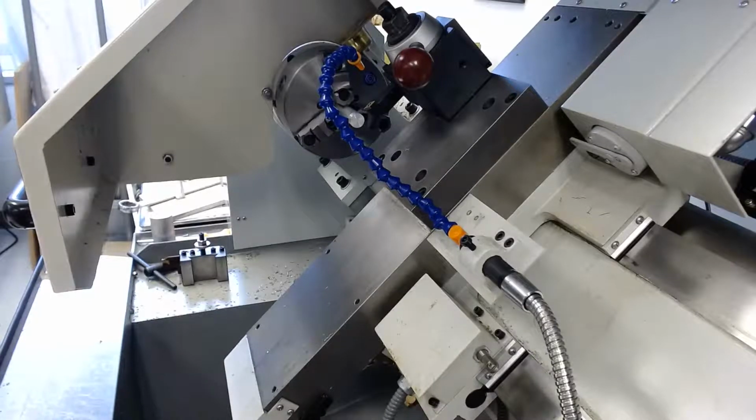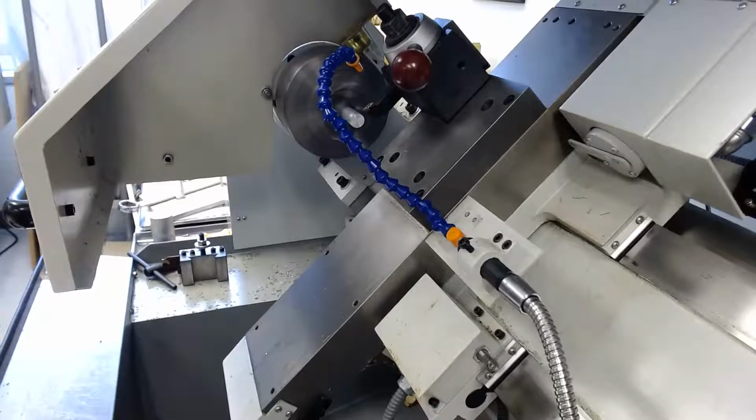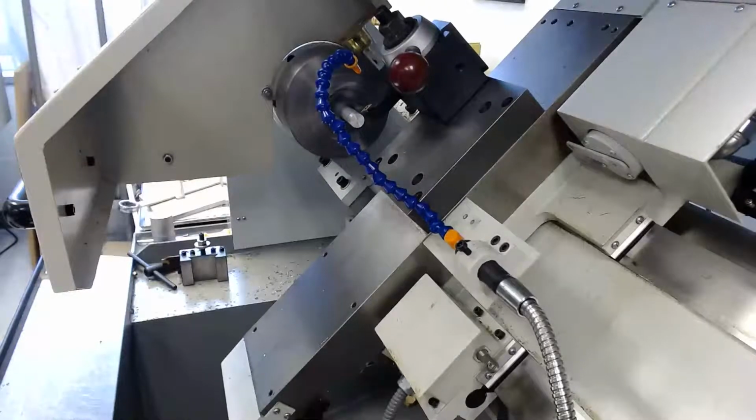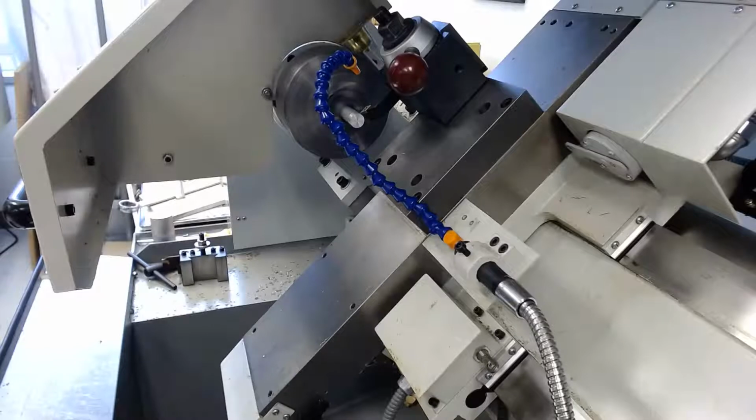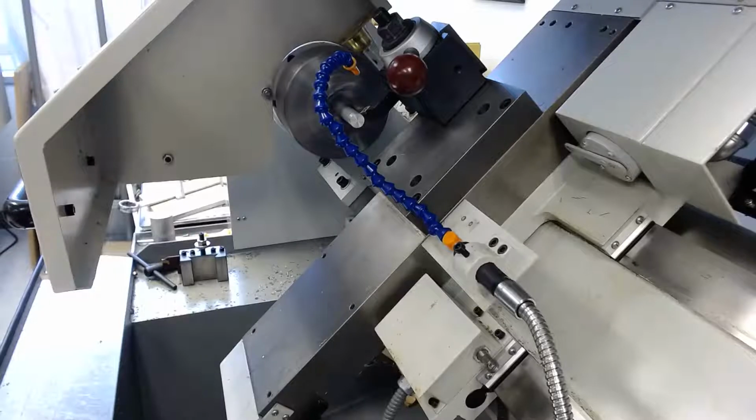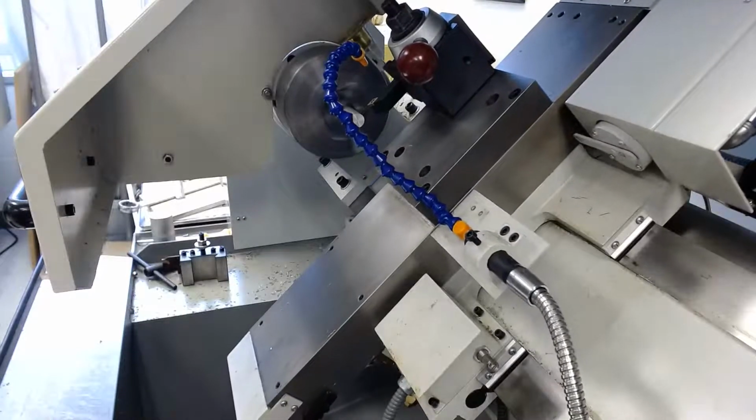Essentially, we're just going to go in and barely nick our stock here. And I'm going to stop as soon as I see chips flying. Right there. Alright, I'm going to set that. Okay, let's turn this baby up.